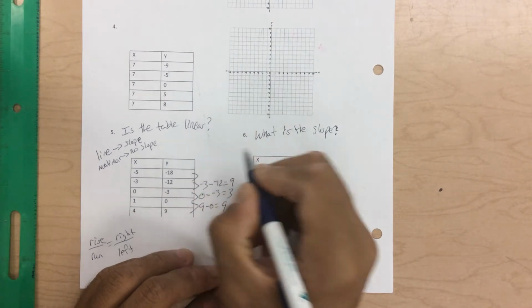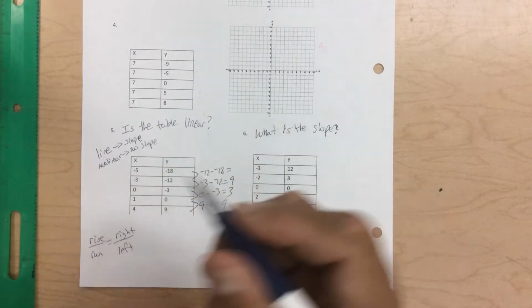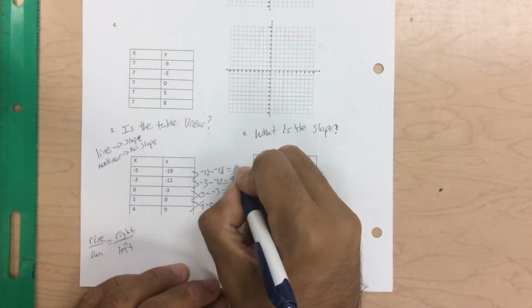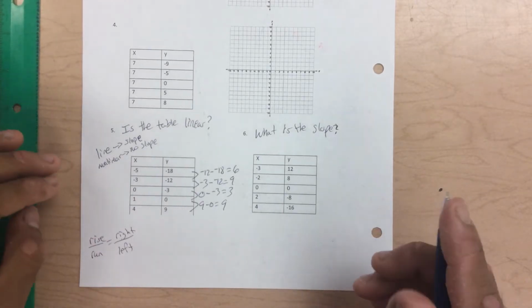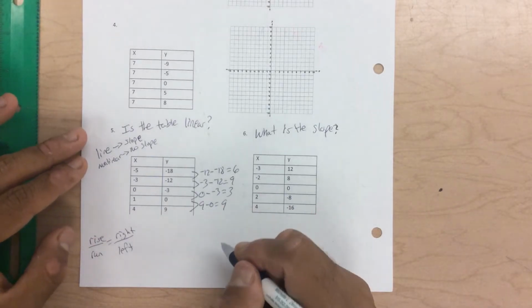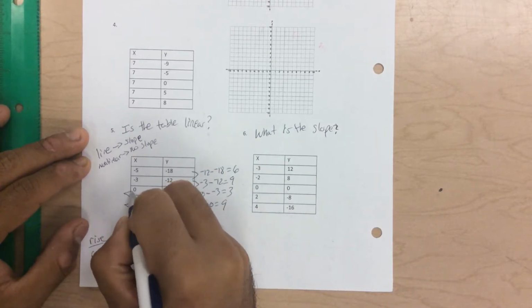And then the last one is negative 12 minus negative 18 gives me 6, if I'm not mistaken. Okay, so now, those are my patterns for the right side. Now let's find the patterns of the left side, okay?